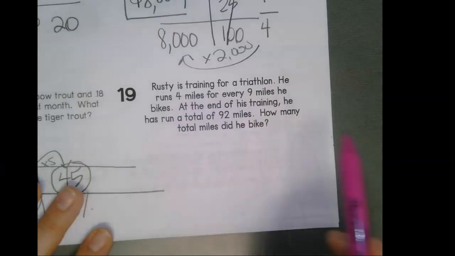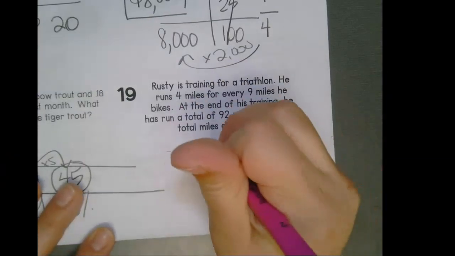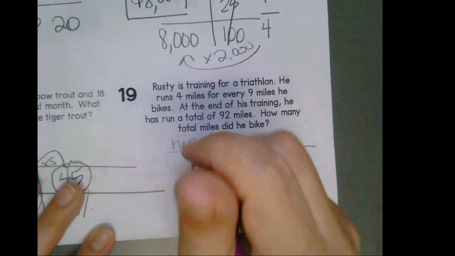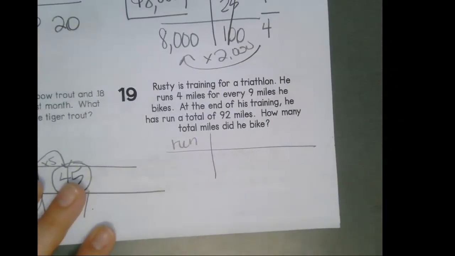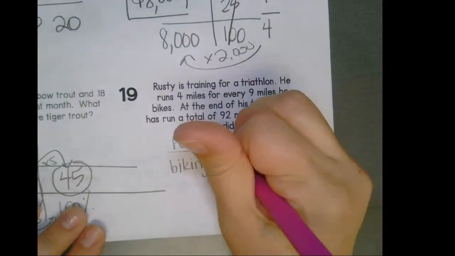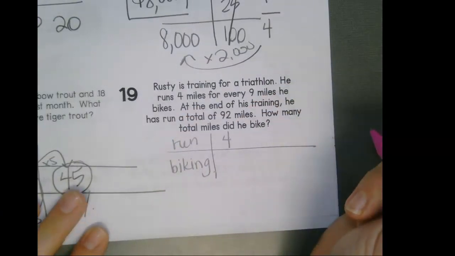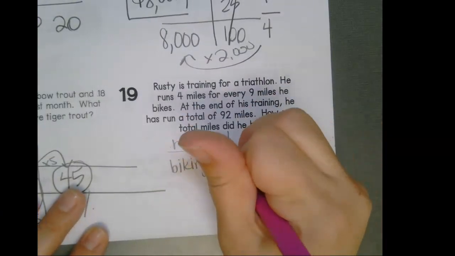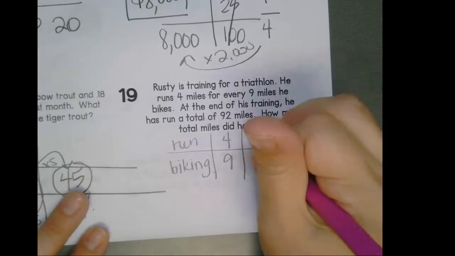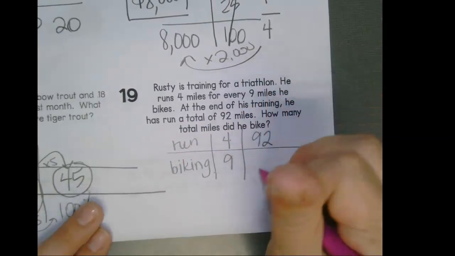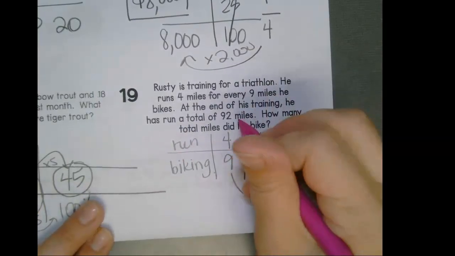He runs 4 miles for every 9 miles he bikes. So we are talking about running and we are talking about biking. All right, so we have 4 miles that we were running to 9 miles that we were biking. At the end, he's run a total of 92 miles. So we want to know how much he's been biking.